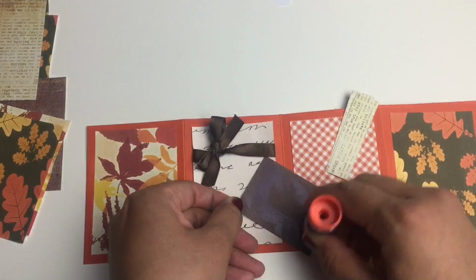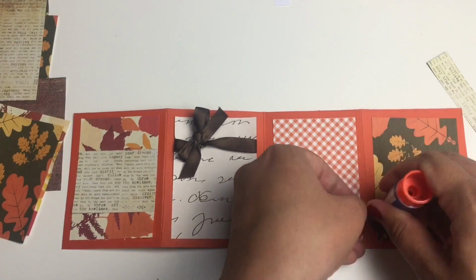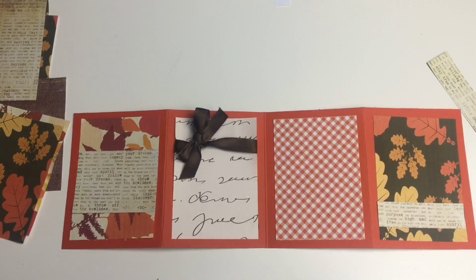Now that I have my base cards glued down, I'm going to add some scrappy cardstock, and that sounds really funny, but these are the scraps from what I had trimmed earlier.